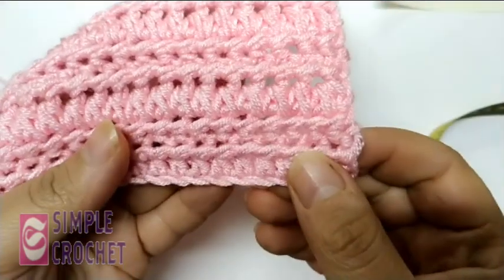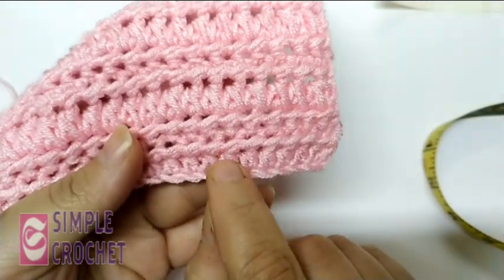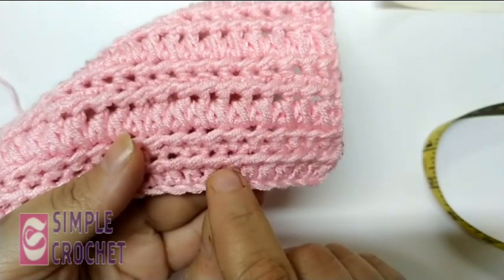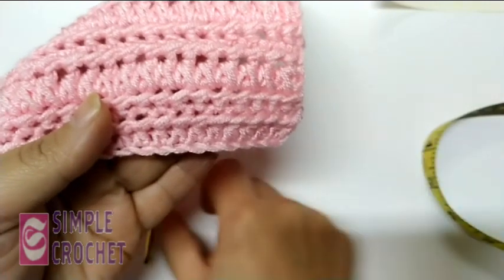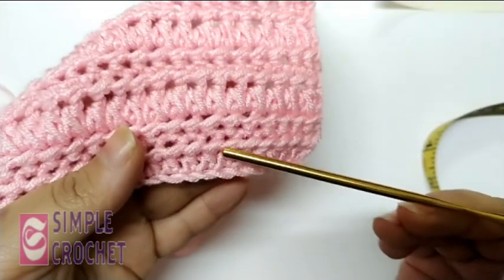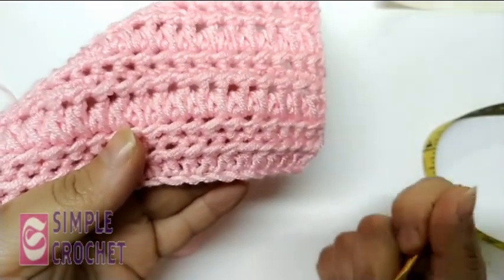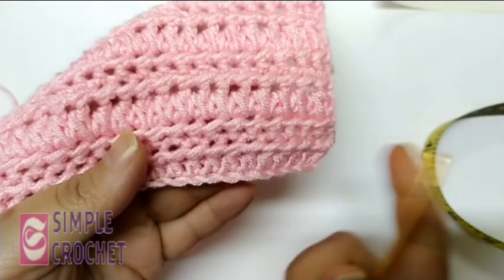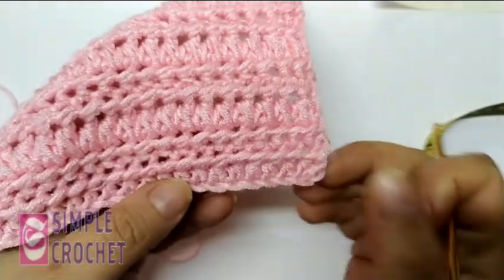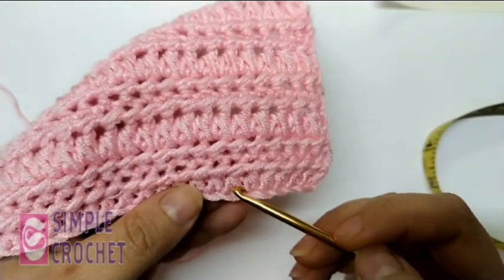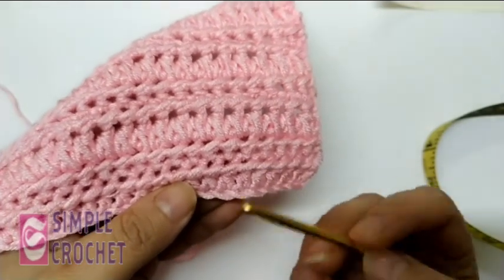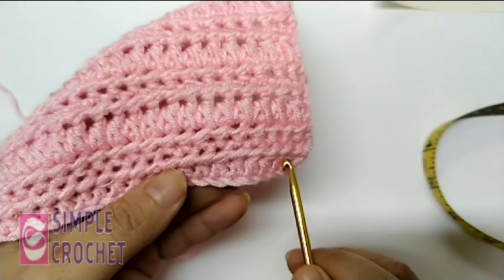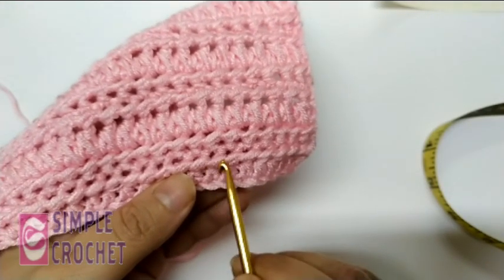Now you can see that these 3 rows are equal in height. I have done here 3 rows of half double slip stitch, which means that this height is not equal to this height. So I can't consider this as row 1 and this as row 2.